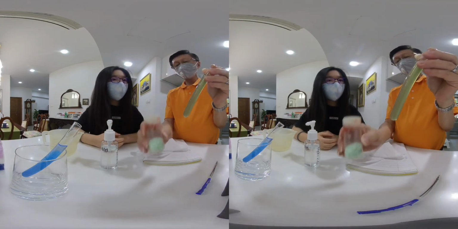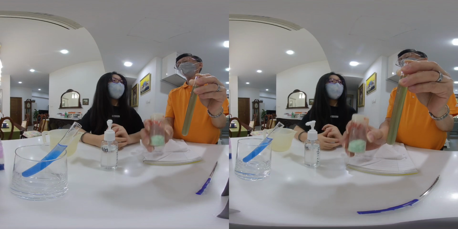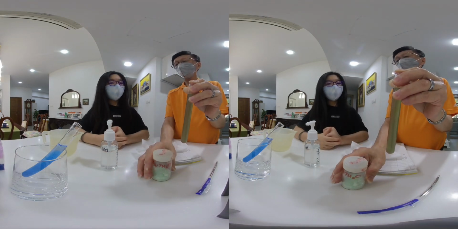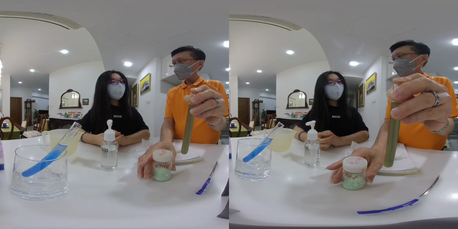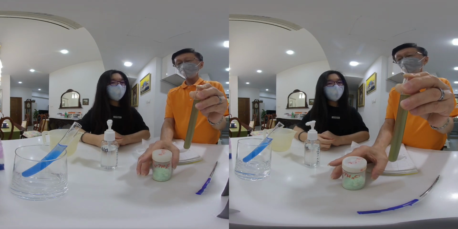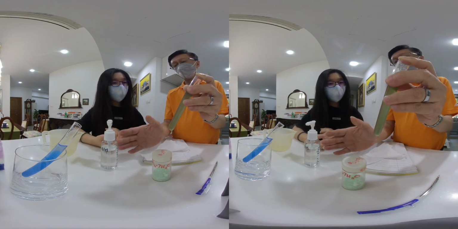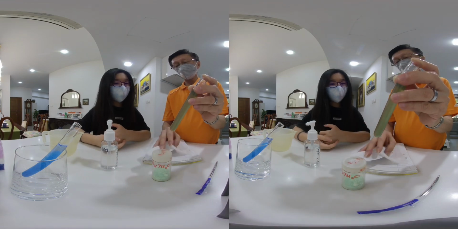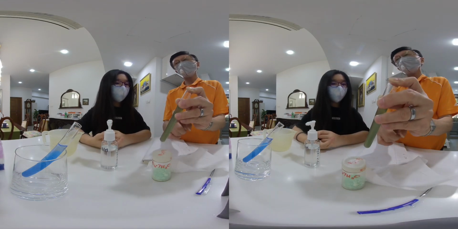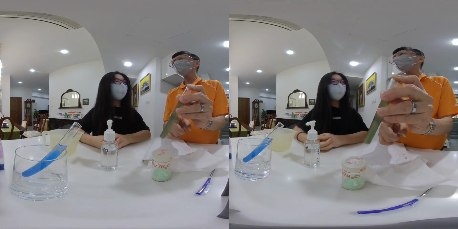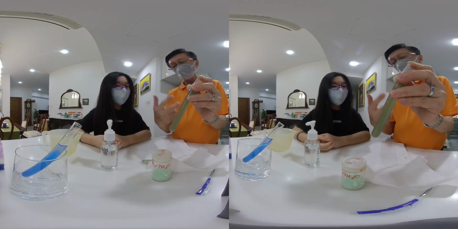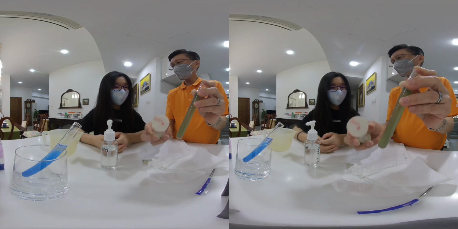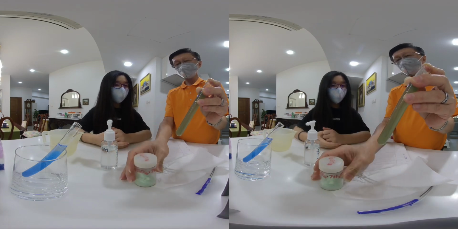Again, the iron 2 sulfate in limited amount is known as the limiting reagent. No matter how much sodium hydroxide I put, the amount of iron 2 hydroxide will be limited by the amount of iron 2 sulfate there is.